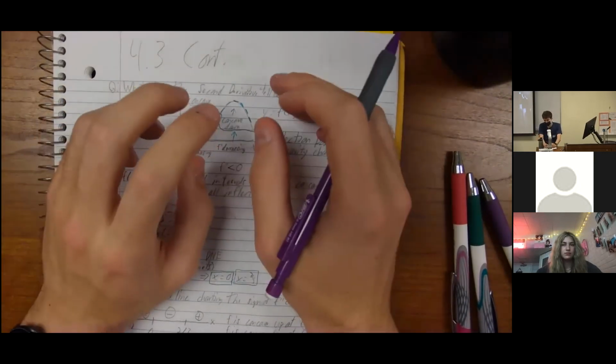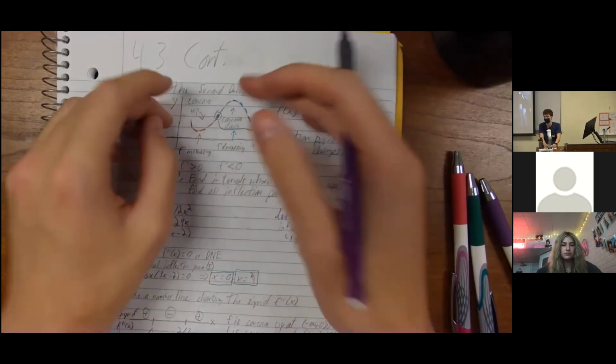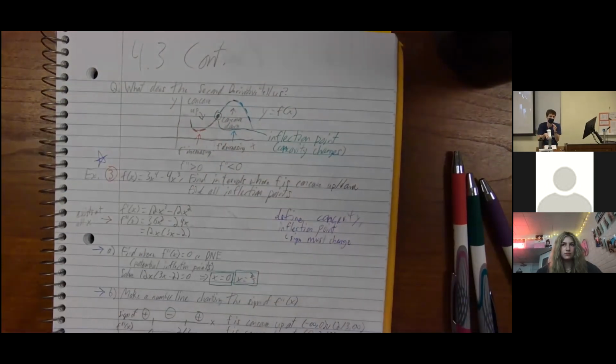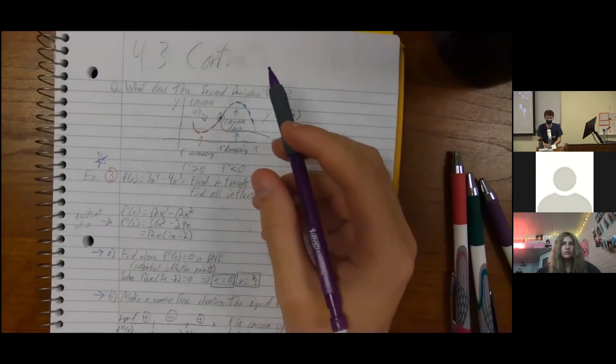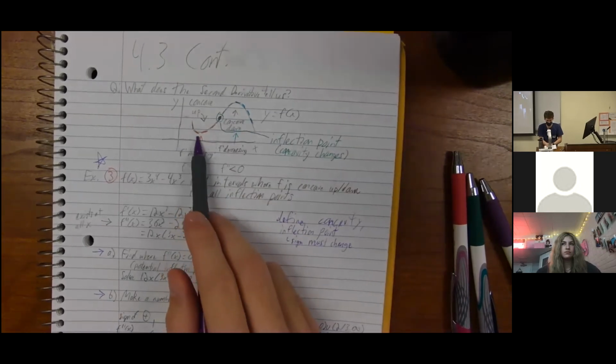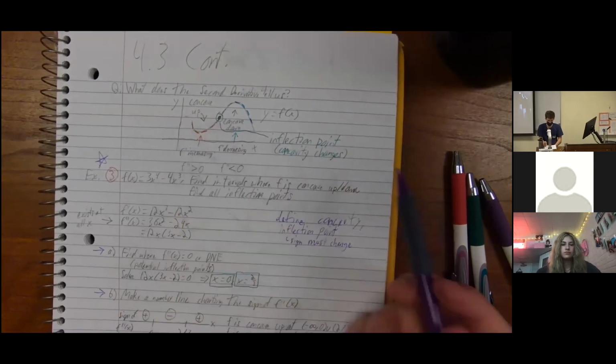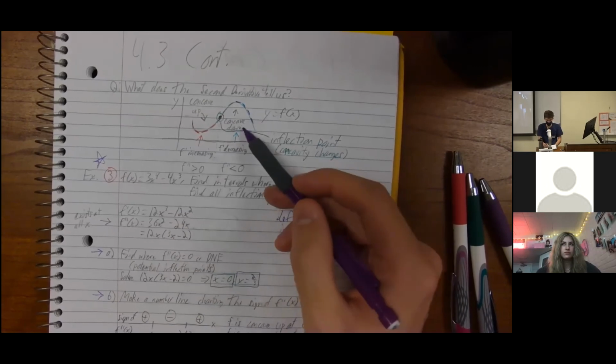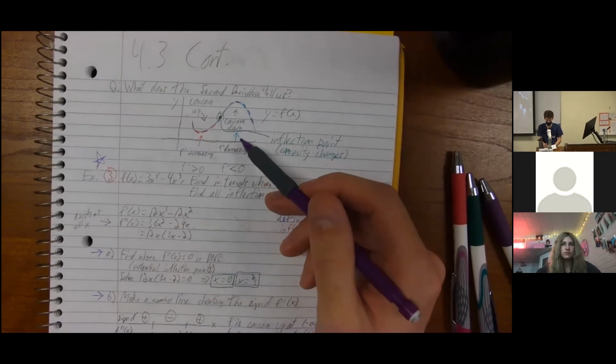If it's increasing, then the derivative at that same point is positive, and if it's decreasing, it's going to be negative, because it's all about the slopes. Drawing these little lines always helps me.